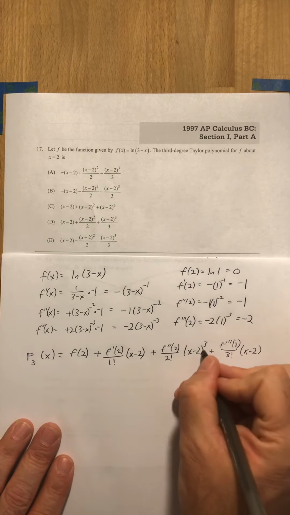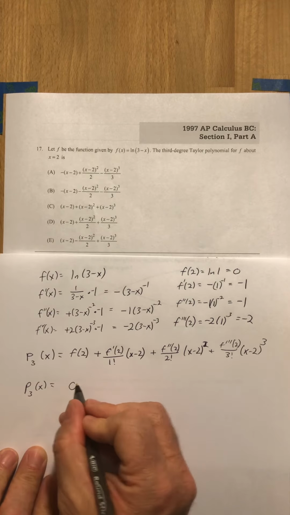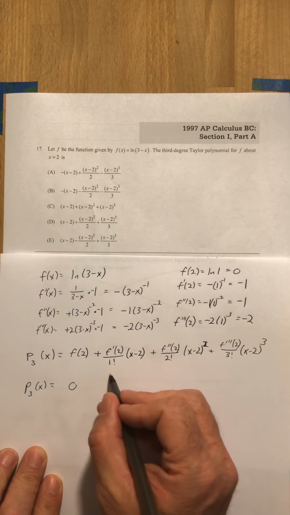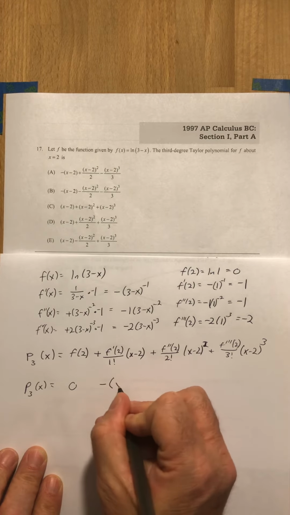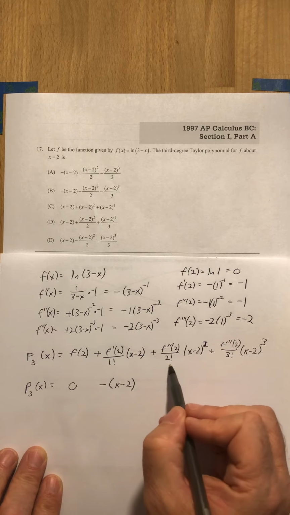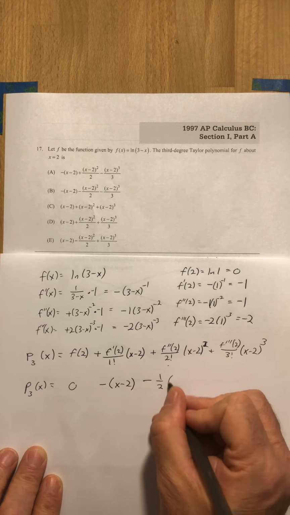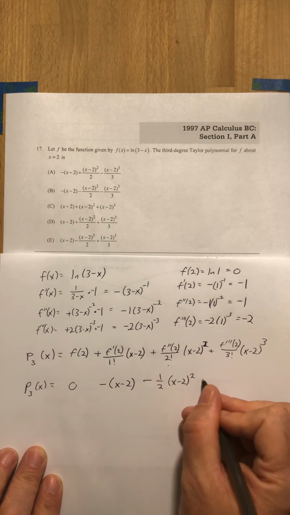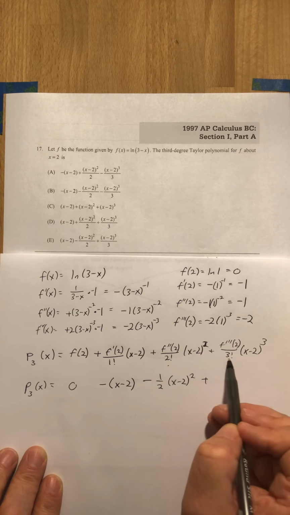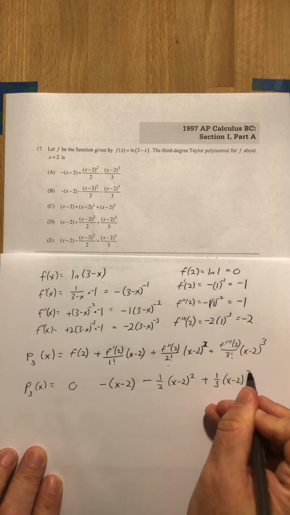All right, and so I just have to go through and plug in what my derivatives are for each one of those. So my first term is 0. My second term, the first derivative at 2 is negative 1. 1 factorial is just 1, so this is negative x minus 2. This next one is also negative 1, so it's negative 1 over 2, which is 1/2, x minus 2 squared. This next one is going to be negative 2, right, over 3 factorial, and that simplifies to just 1/3, x minus 2 to the third.